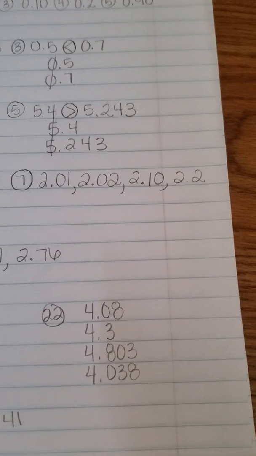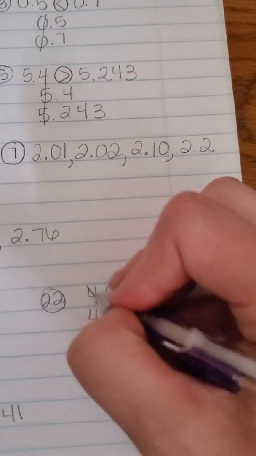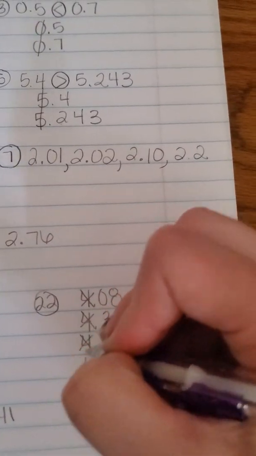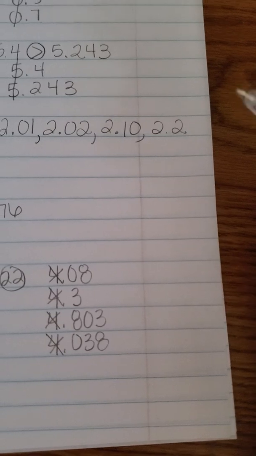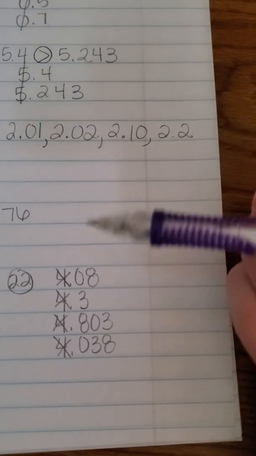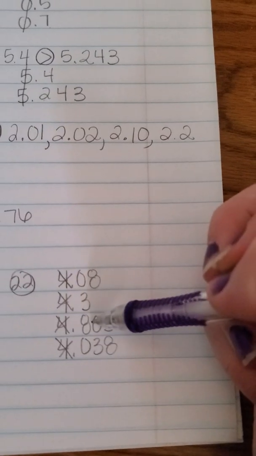Now I'm going to order them from greatest to least, starting in my ones. They're all the same. So I'm going to cross them all out. Then I move to the next place value, my tenths, and look to see which one is my next biggest number. It would be my 8.